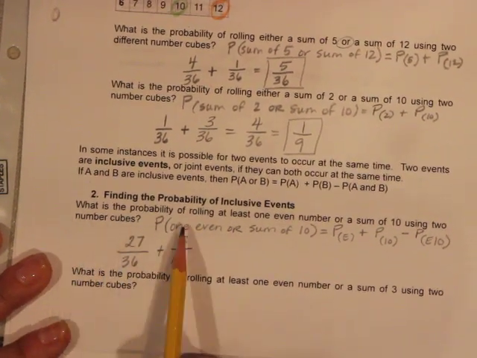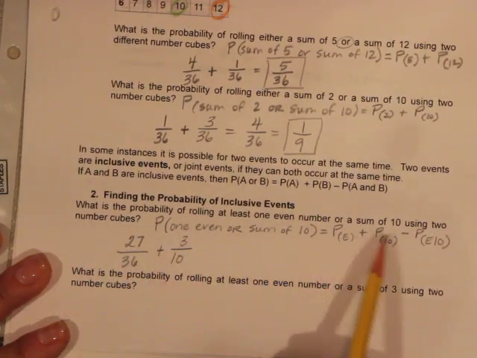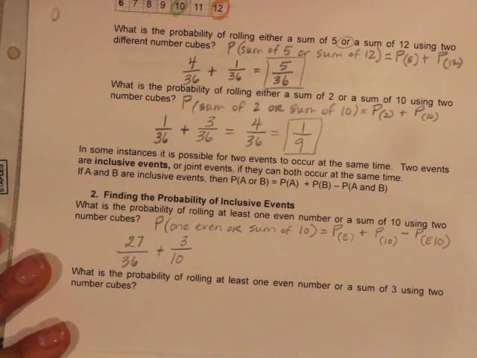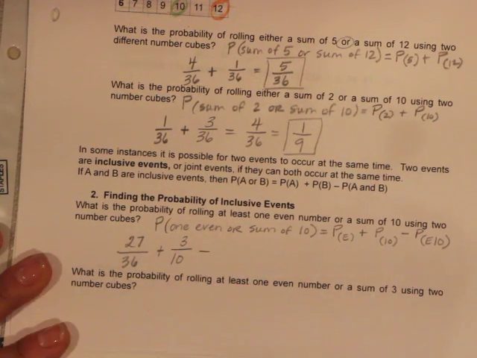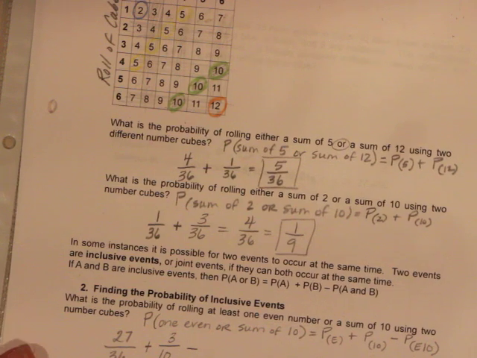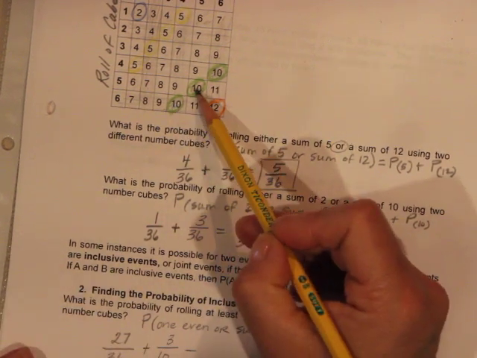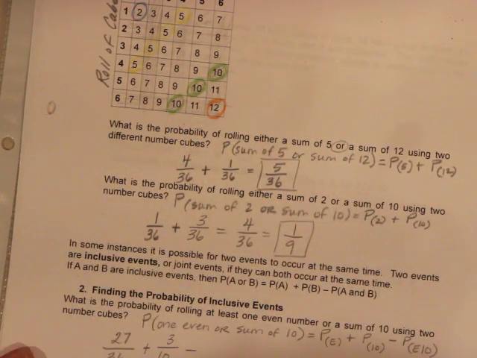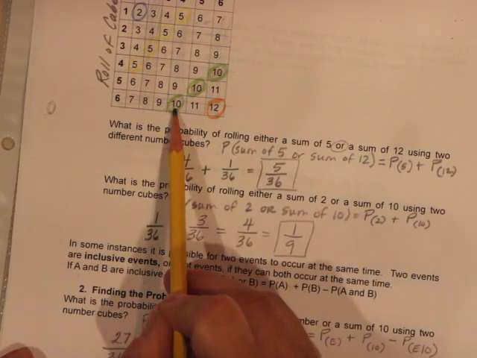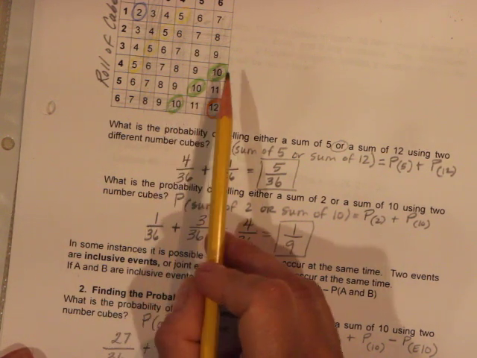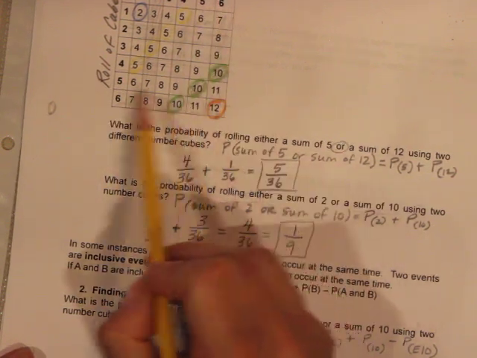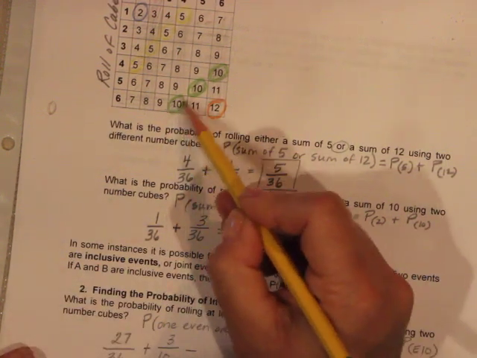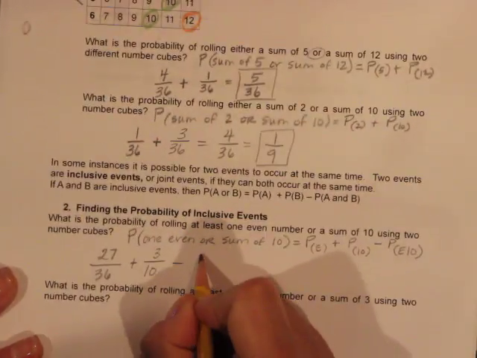Now they want to know what's the probability of rolling at least one even number or a sum of 10 using 2 number cubes, but not both. But not both. And so I need to subtract out however many possibilities I have of rolling one of these 10s that is also an even number. This is an even number roll, right? This one right here. This one is an even number roll. This one is not. These are 5, so I could roll 2 5s. Neither one of those is even. So I've got 2 out of 37 possibilities.